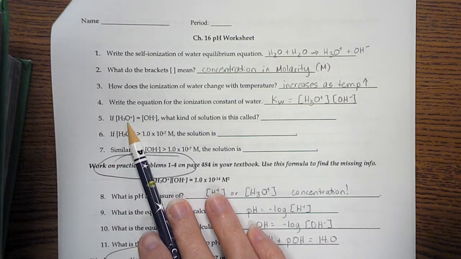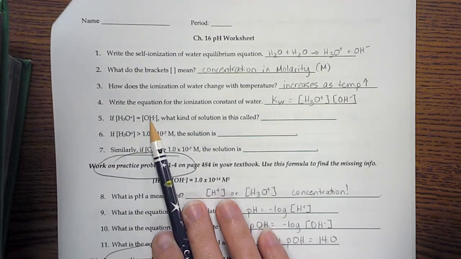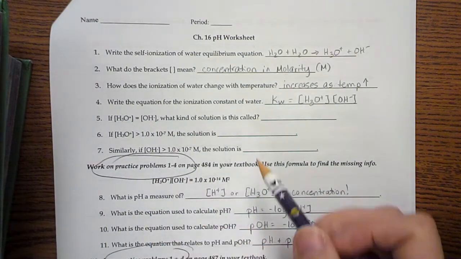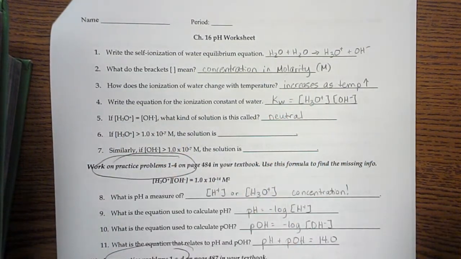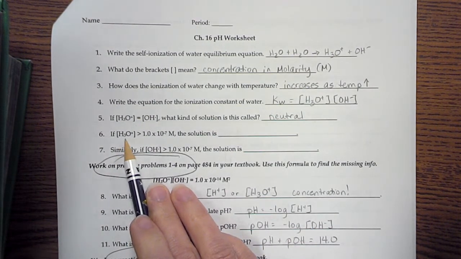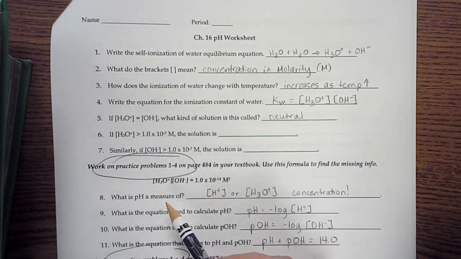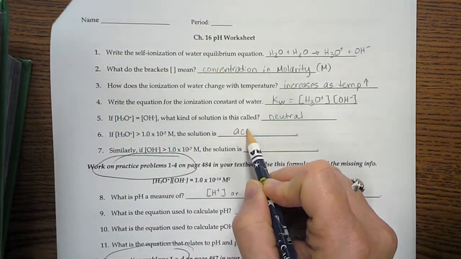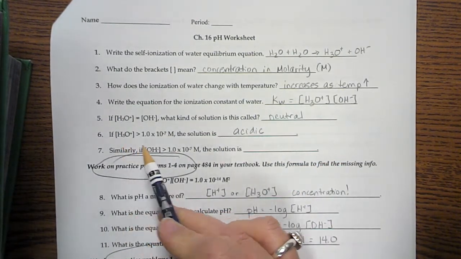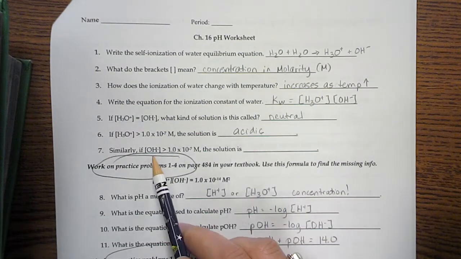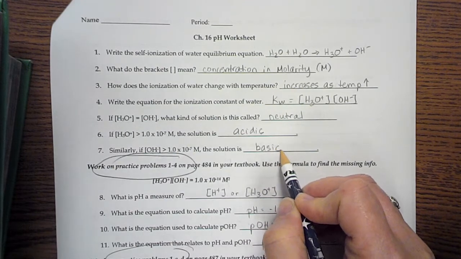Here it's asking if the hydrogen ion and hydroxide ion concentrations are equal, then this is going to be a neutral solution because they're the same. If the hydrogen ion concentration is greater than 1 times 10 to the negative 7, which means a pH of 7, it's going to be acidic. If you have more hydrogen ions floating around in solution, it will become more acidic. Likewise, if you have more hydroxide ions in solution, then it will become more basic.